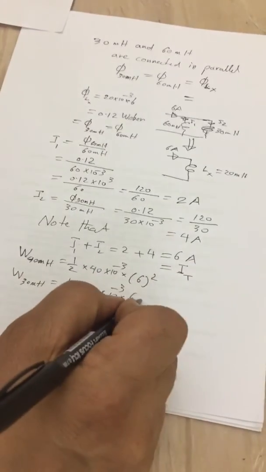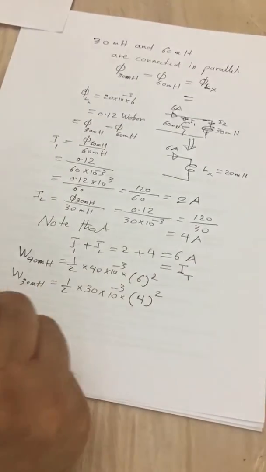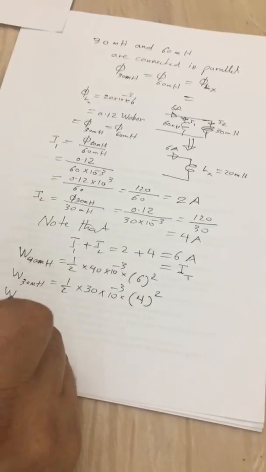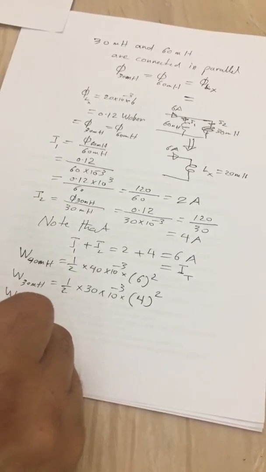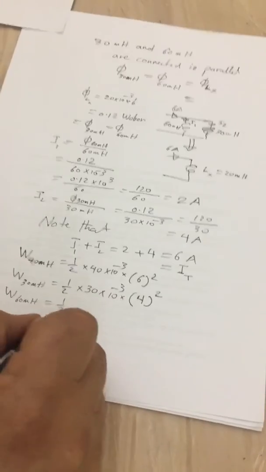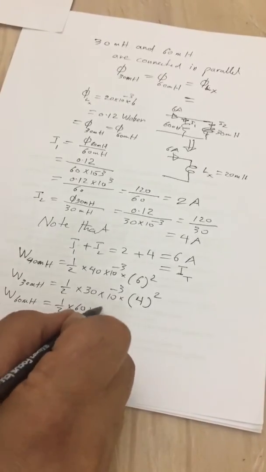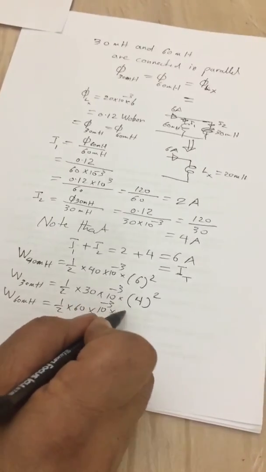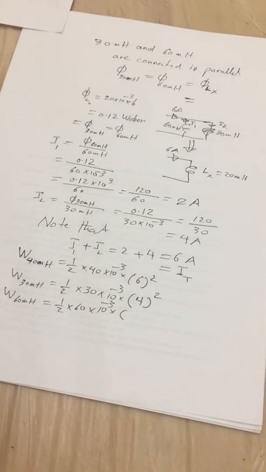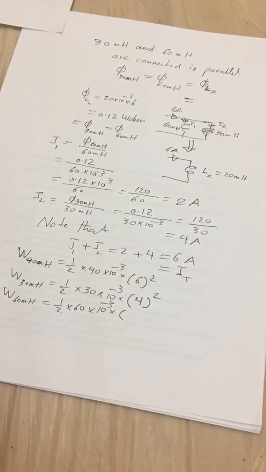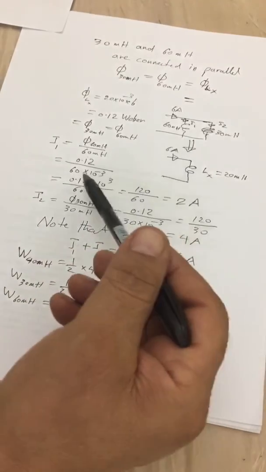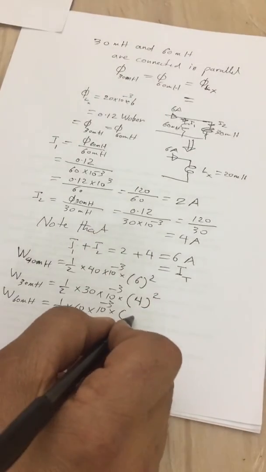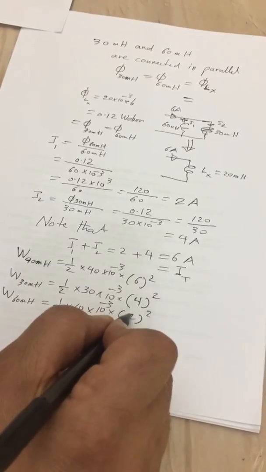So it is 4 squared. And the energy in the 60 millihenry equals half times 60 times 10 to the minus 3 times the current in the 60 millihenry. We have calculated that current, which is I1, which is 2, then squared.